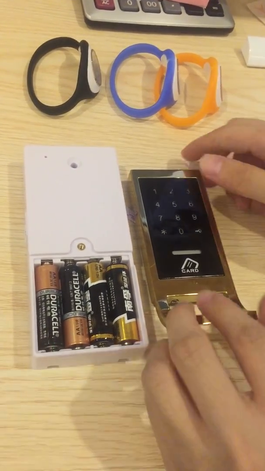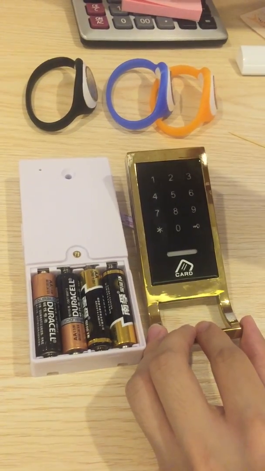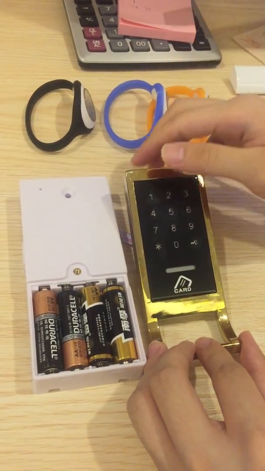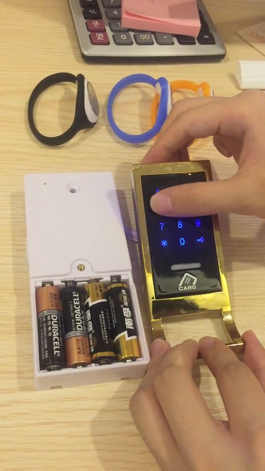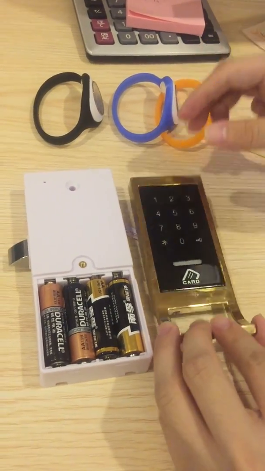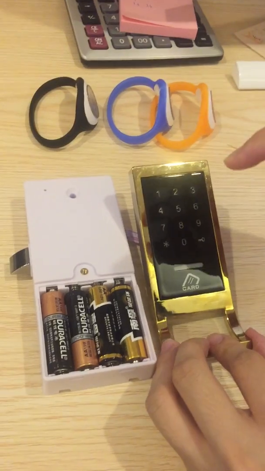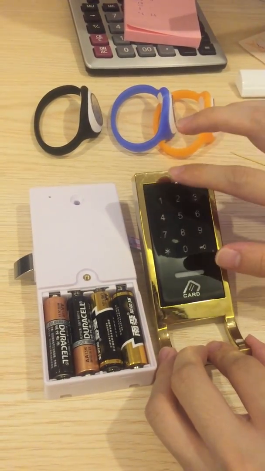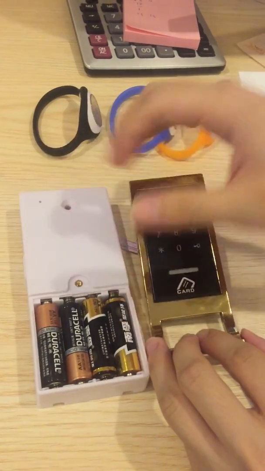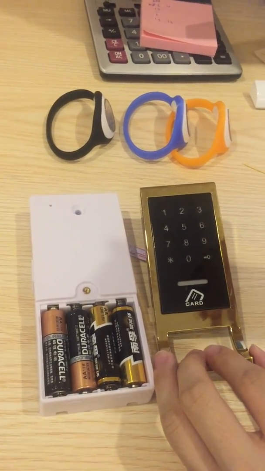And now we are going to show you the password in public mode. It's easier than the card function. For example, any customer can set any numbers they like. Okay, the same as the card function, close. Now we use the password to open it. So open it. Now the locker gets back to public mode.